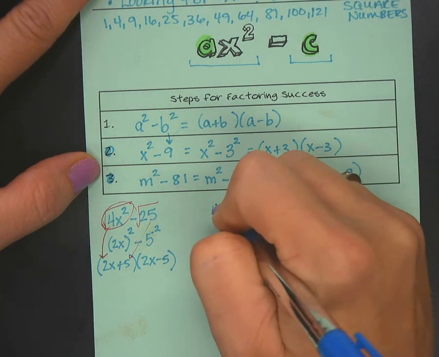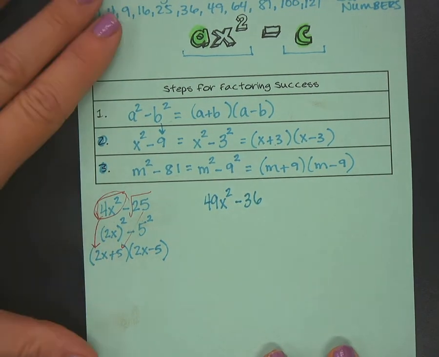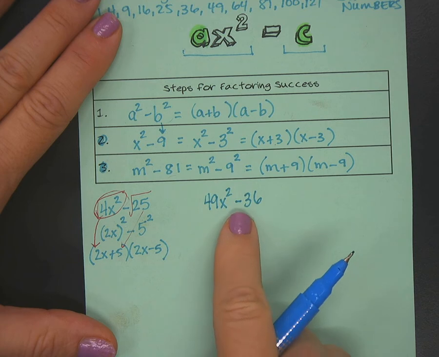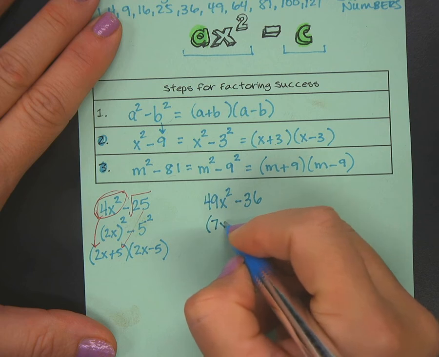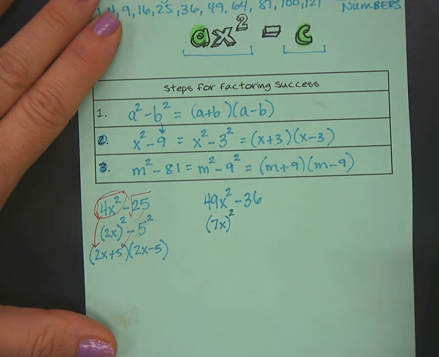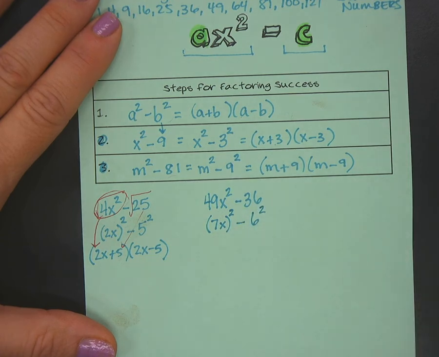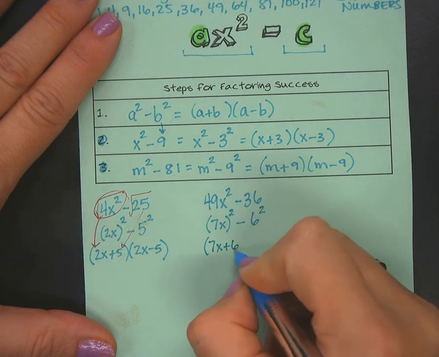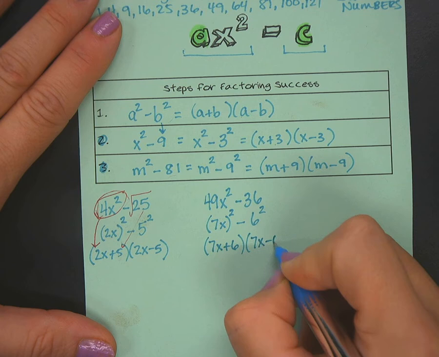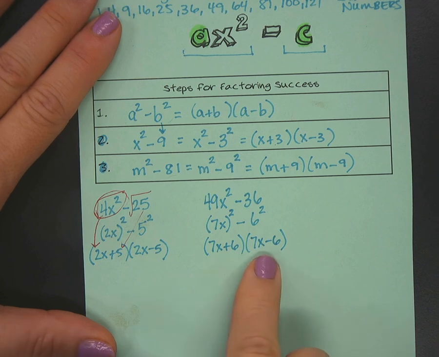Okay, so let's try this one. It's a difference of two squares because I know that 7 squared is 49 and x squared is x squared. So this will factor into 7x plus 6 times the quantity of 7x minus 6. Now it does not matter the order you write these in. You could put 7x minus 6 first and 7x plus 6 second.